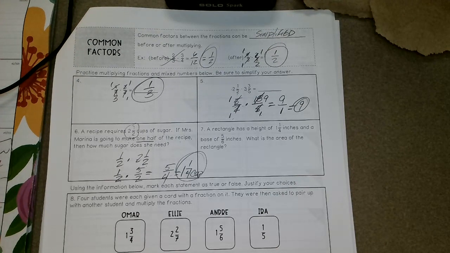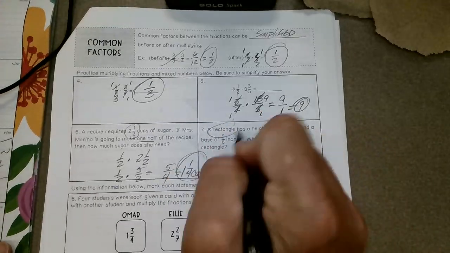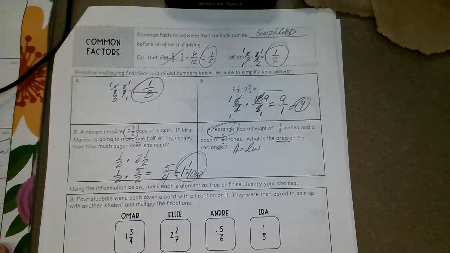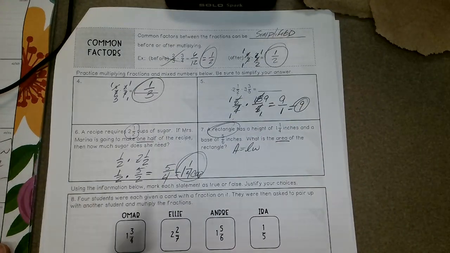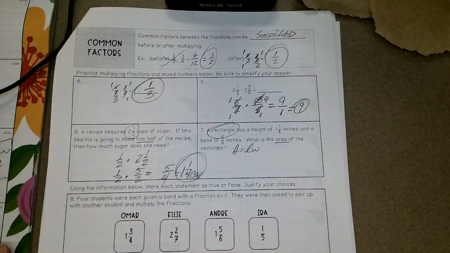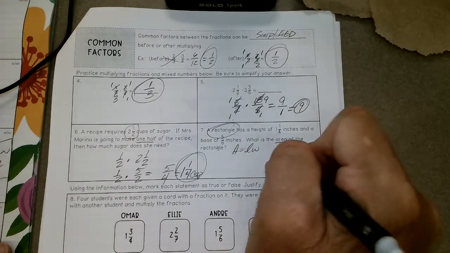Okay, let's move on. Next problem. A rectangle has a height of 1 1/4 inches and a base of 5/6. What is the area? Anytime we're looking for the area of a rectangle, area is going to equal length times width. Length times width. Base times height. It's the same thing. So let's get set up.